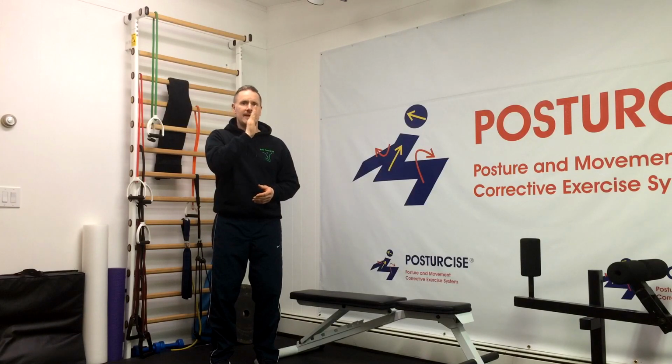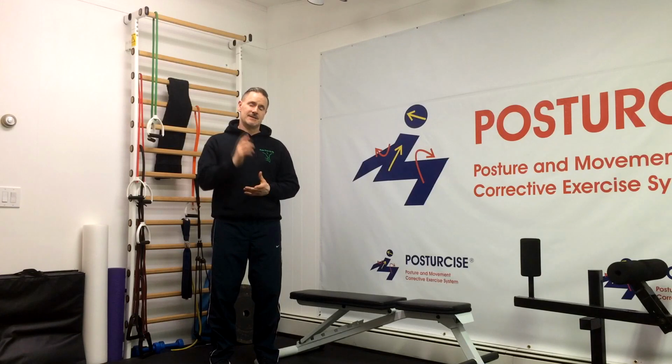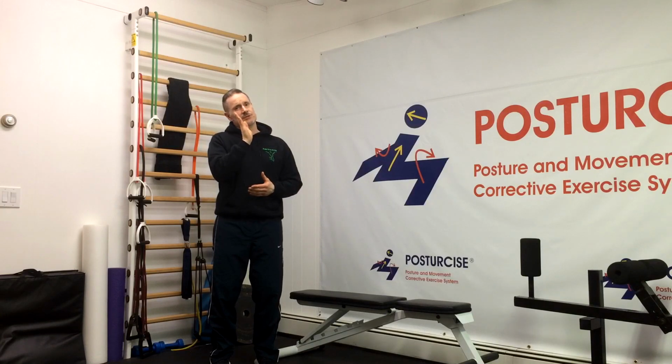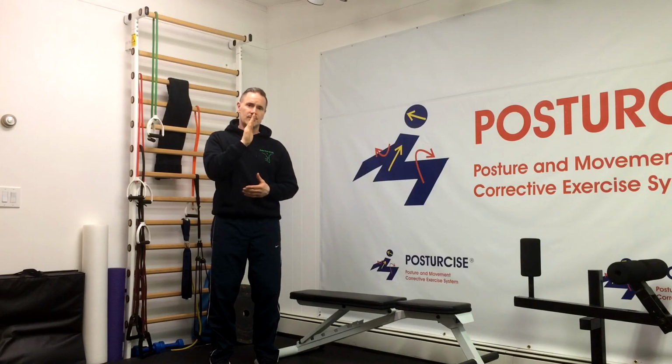You'll want to position the head halfway between those two extremes, which will be more or less a neutral spine position of straight ahead. With certain cases, you won't be able to get straight. You'll still be slightly off to one side, but it's the midpoint position between feeling pain in one direction and feeling some stretching or pain in the other. You want to be right between those two.